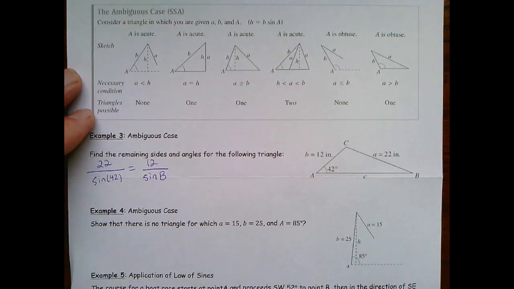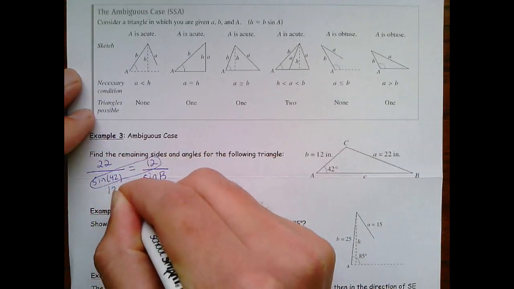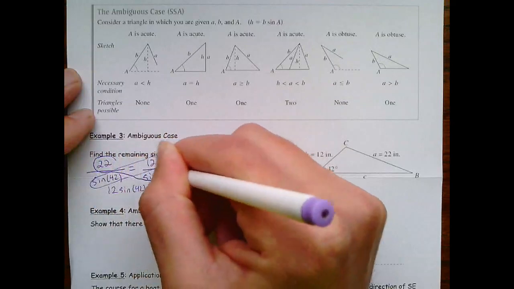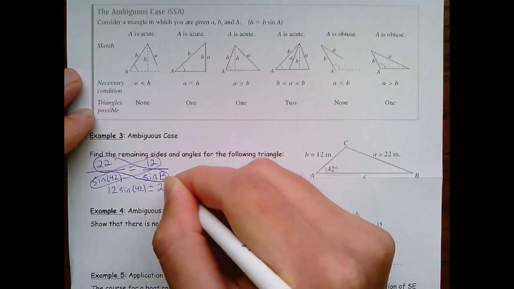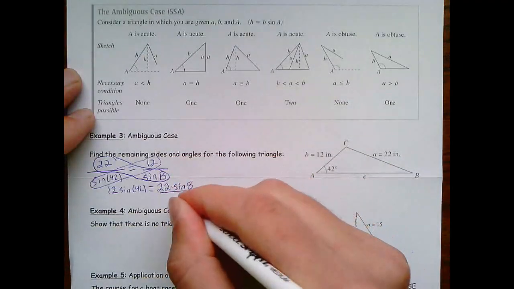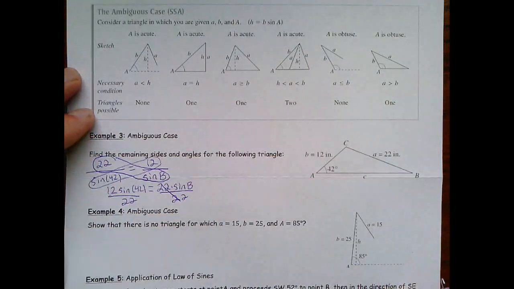So how could I do it? Well, I could cross multiply. If I cross multiply, then I get 12 sine of 42 equals 22 times sine of B. To get sine of B by itself, I'll divide both sides by 22.